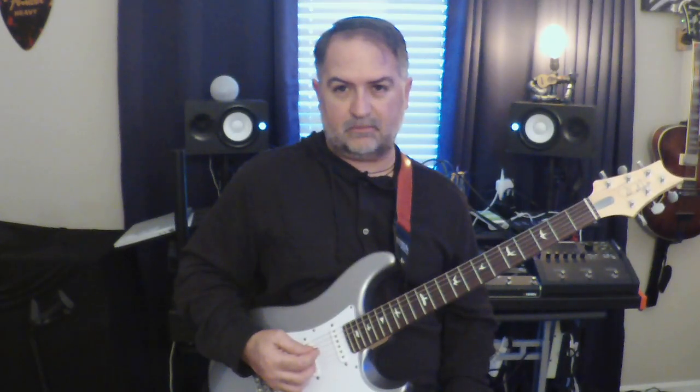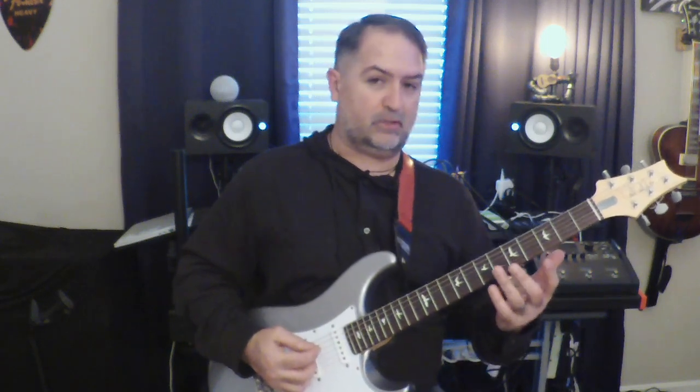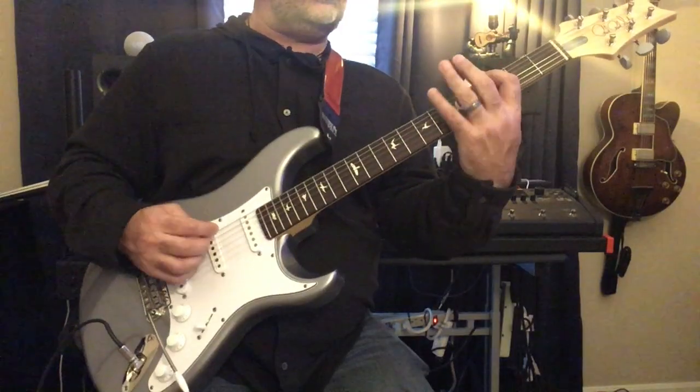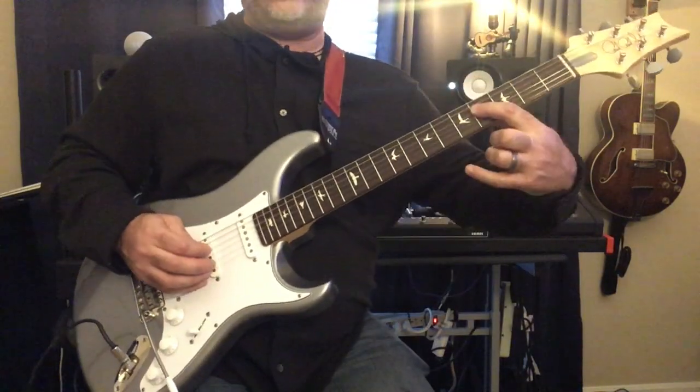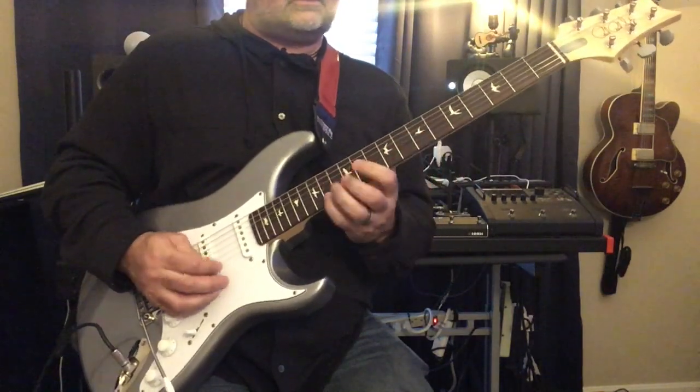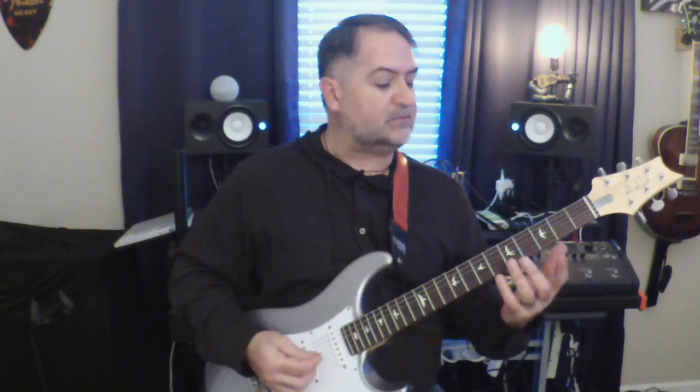So now that we've learned our octave string pairs, it's not much of a jump to add the 7th note. Because we're only playing 6 notes of the scale with octave string pairs. Let's add the 7th. Could add it there, and then I'm going to descend as well as ascend. I'm going to skip that for now. That's one way of doing it.